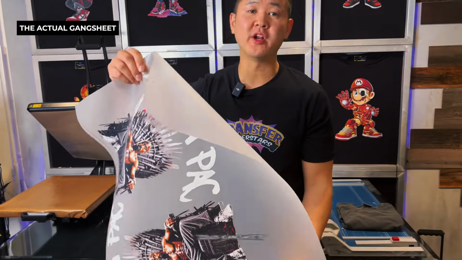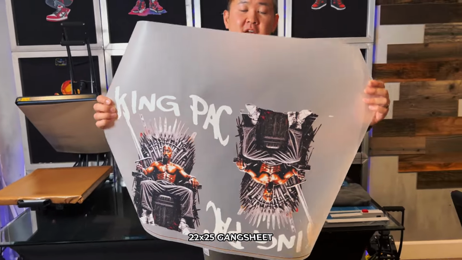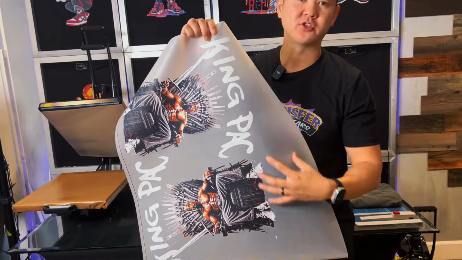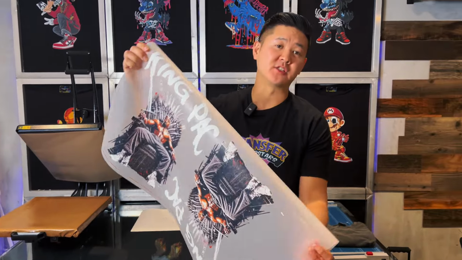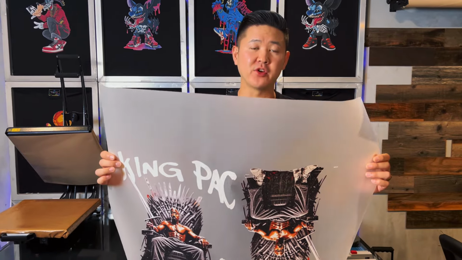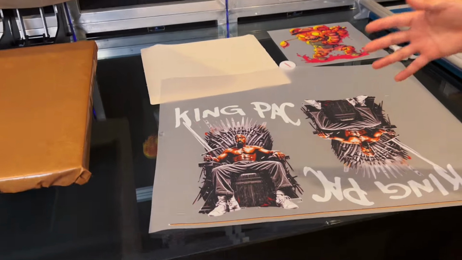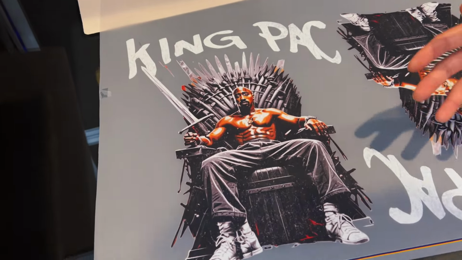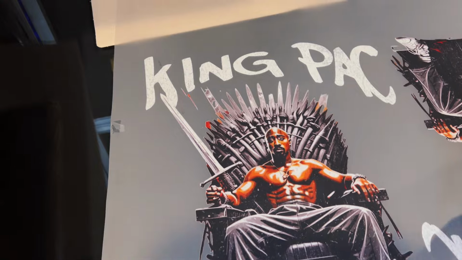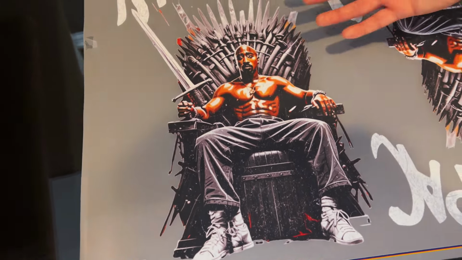All right, this was our 22 by 25 gang sheet. I could have added more transfers onto the side, but for this tutorial's sake, I just wanted to get this put onto the gang sheet for you guys and show you how it looks. Now, first glance, it looks pretty good. You guys can tell that it is a mixture between Tupac as well as the Game of Thrones.